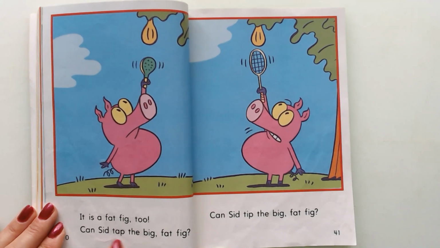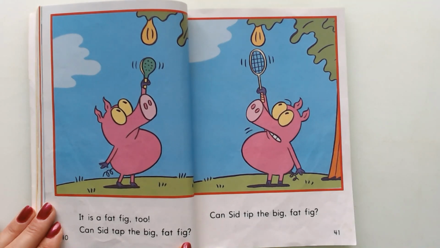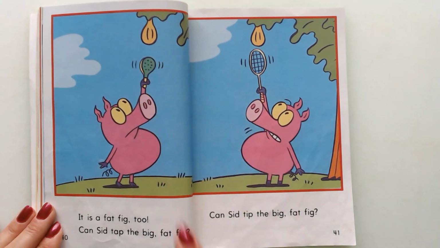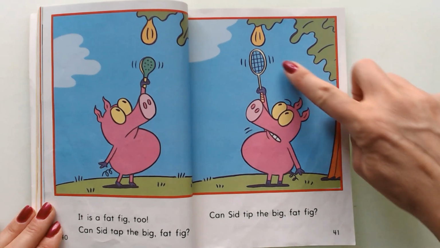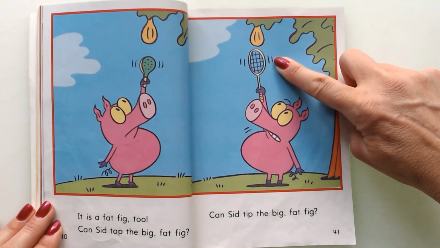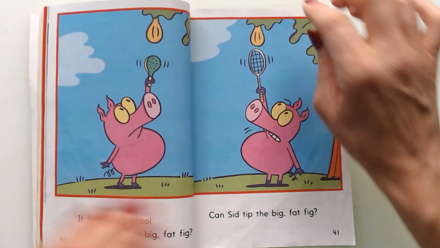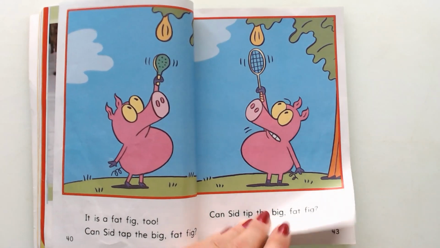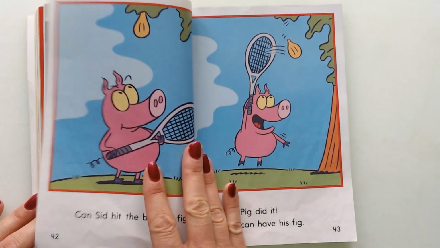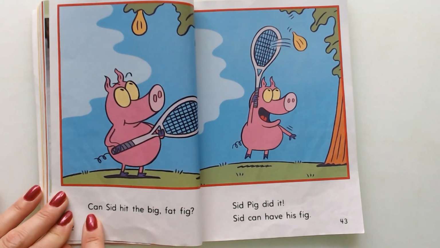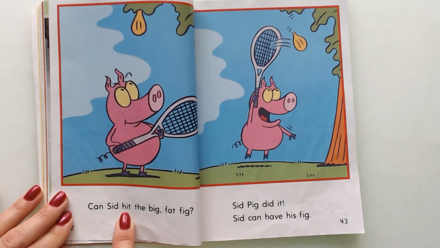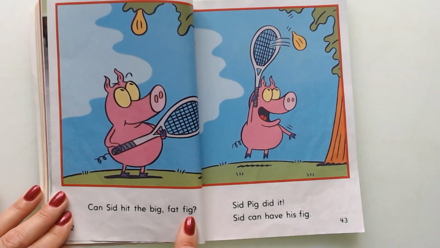Can Sid tap the big fat fig? Doesn't look like it. Can Sid tip the big fat fig? Doesn't look like he's having much luck either tapping or tipping that big fat fig. Can Sid hit the big fat fig?